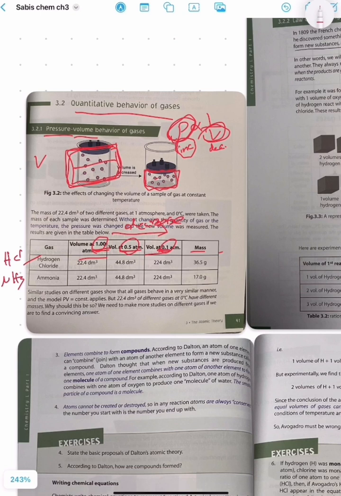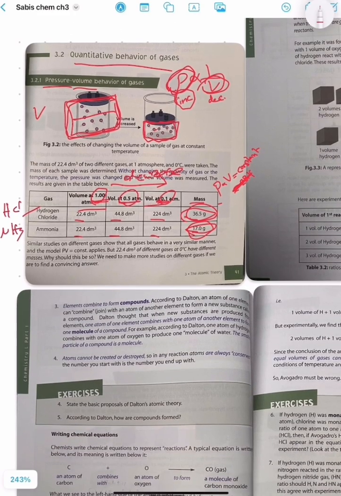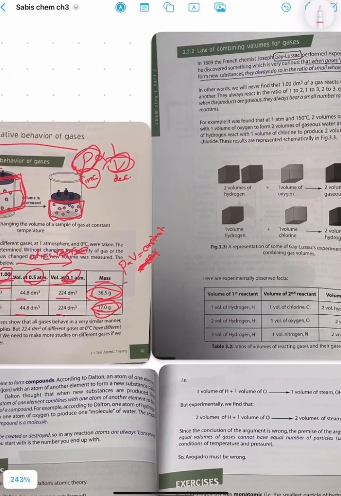And they saw that no matter how much the mass of each substance was, for example HCl was this much, ammonia was this much, the ratios, the numbers, were the same. So whenever you multiply P times V, you always get a constant, a number. It doesn't matter how much the mass of each substance was, they got the same number. What does this mean? Well, later we'll talk about it more.